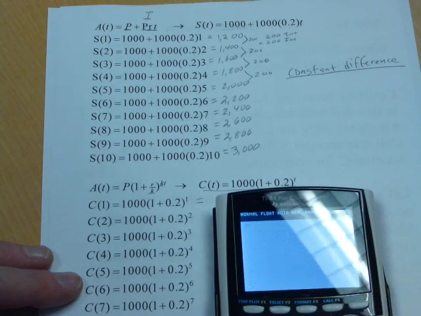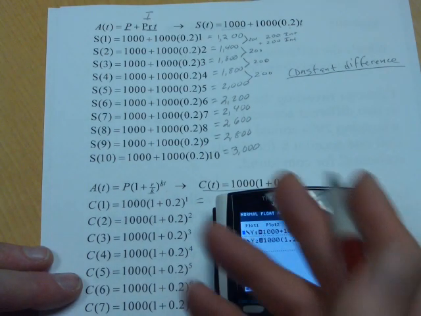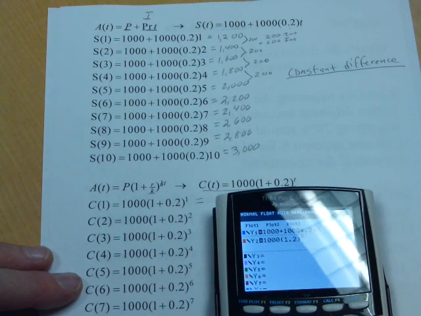So that formula is going to look a little different. I'm going to put that in another one. That's going to be 1,000 times 1 plus 0.2, which is just 1.2, to the, now instead of T, I'll use X, because that's what the calculator uses, to the X power. Now we can go to the table. It's already set up for us by going year by year.